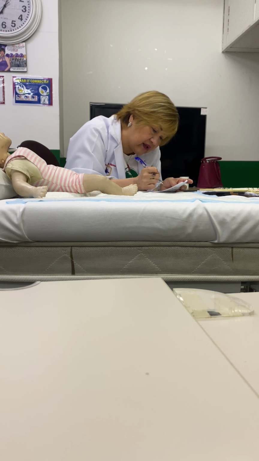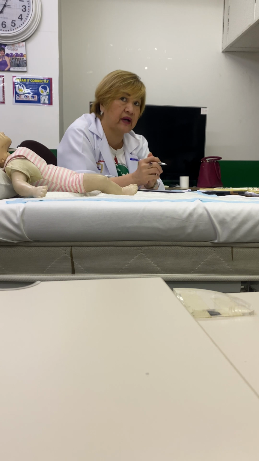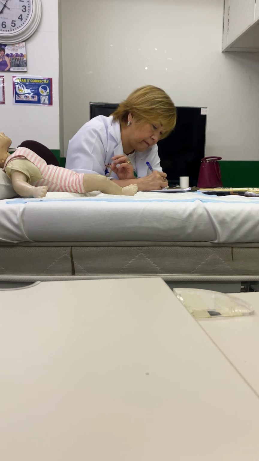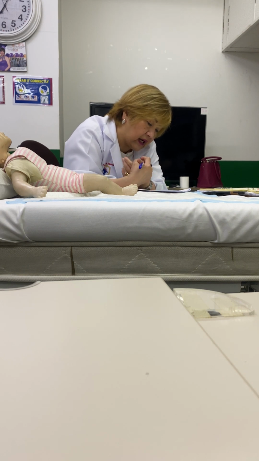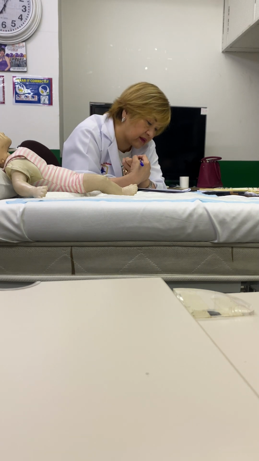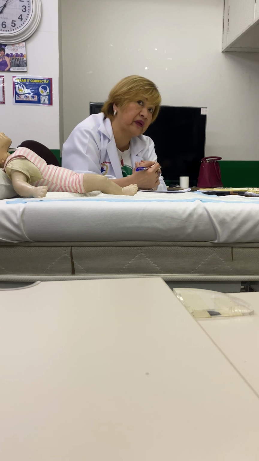So number 3, by using your observations, right? Number 3 is identification, together with all of your physiological measurements. Identification of what problem you will be getting from your patient.